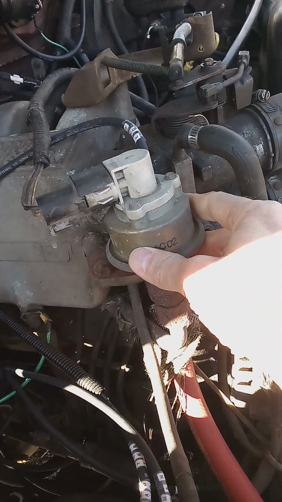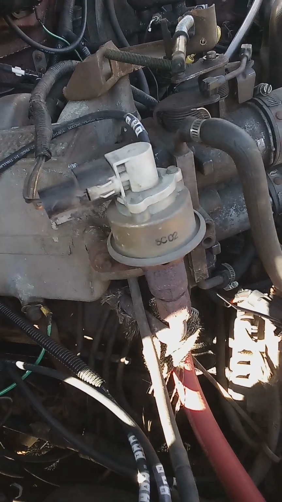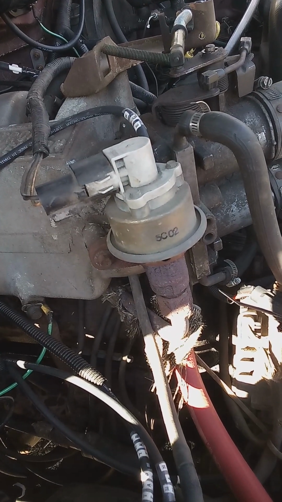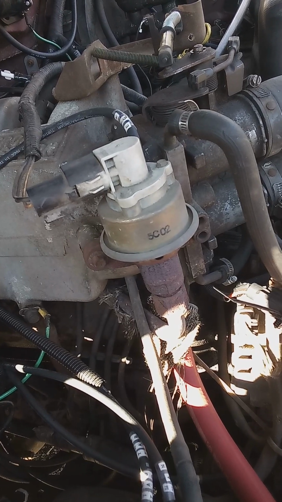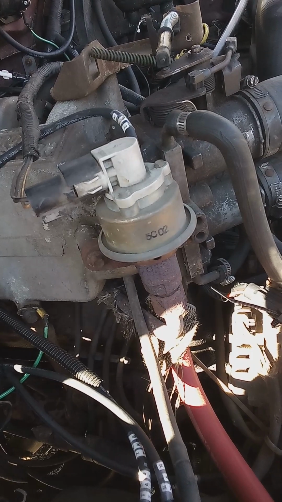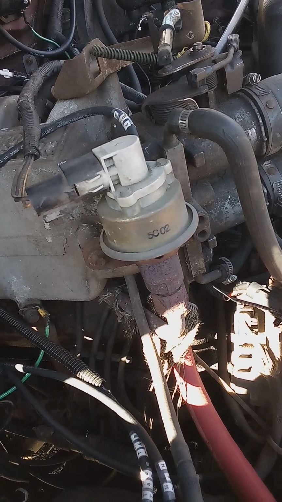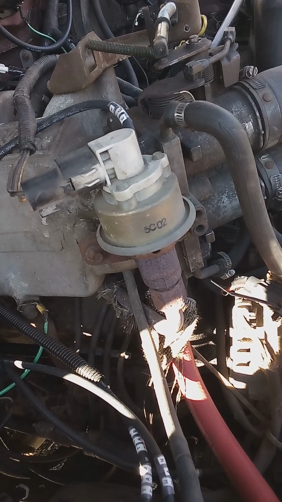So the solution was to introduce exhaust gas into the intake to cool that down. So it only activates on engines that are up to operating temperature, not at idle, not at wide open throttle. So the computer can choose when to activate it.